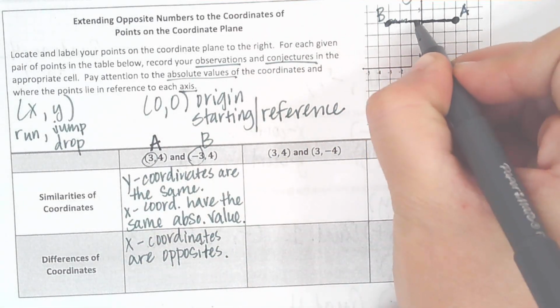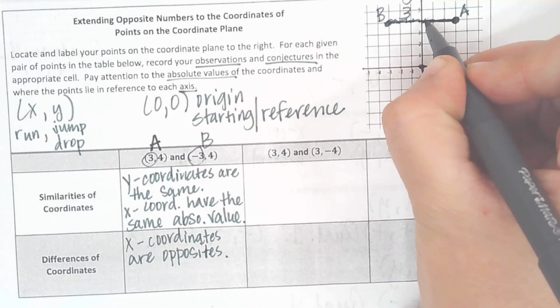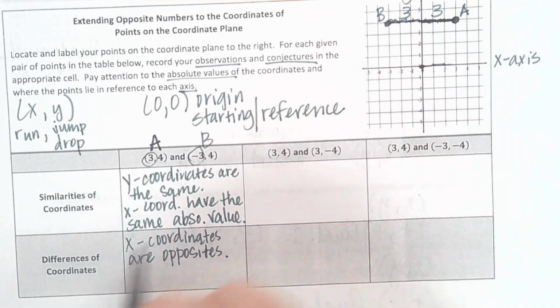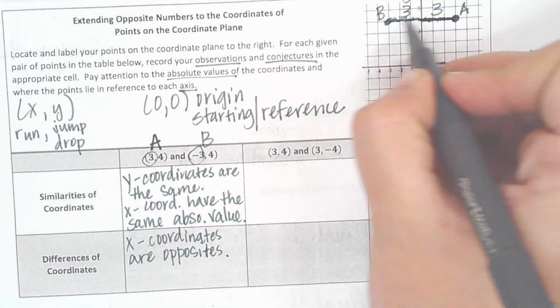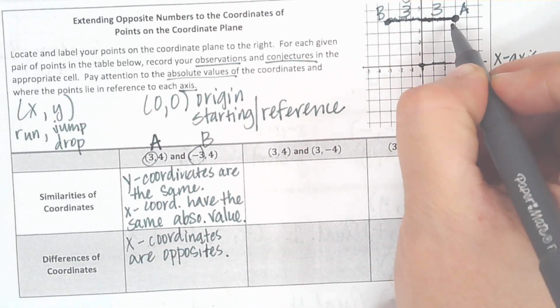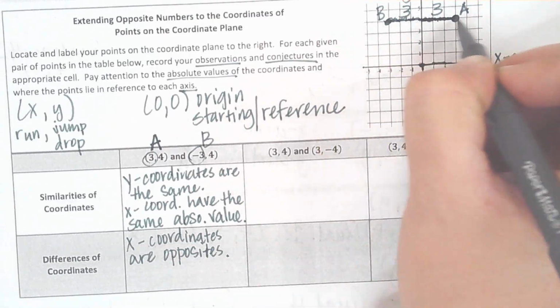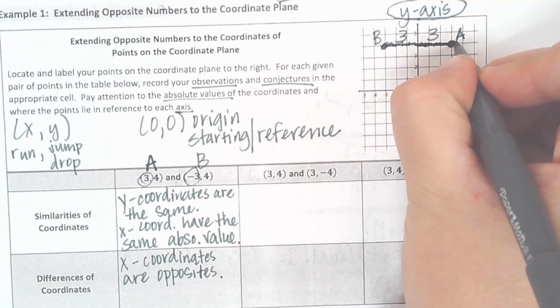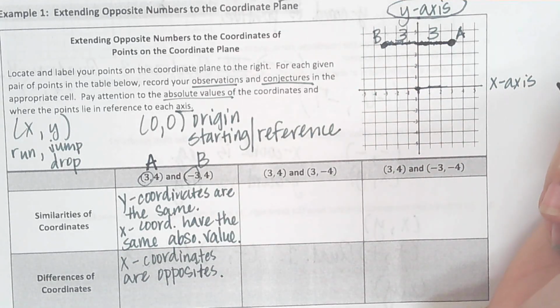1, 2, 3. How far away was A from 0? 1, 2, 3. So they're both 3 away from 0. And 0 here will be our y-axis. That's what we're crossing. When we went from A to B, what did we cross? What axis? Y-axis. Okay? They're a reflection. A and B are a reflection of each other because of the y-axis. They reflected across the y-axis.